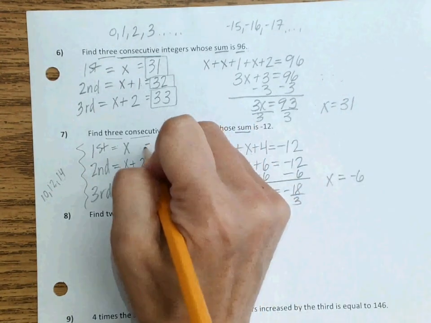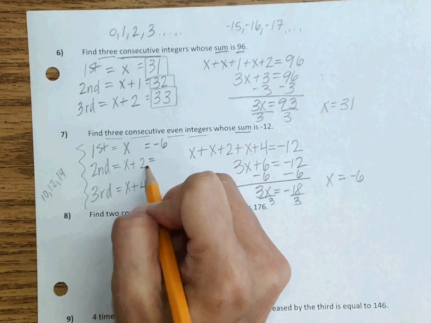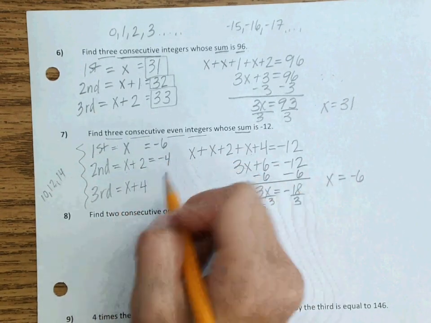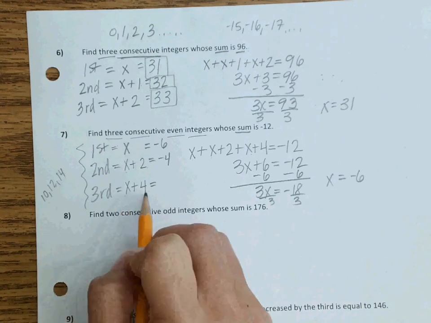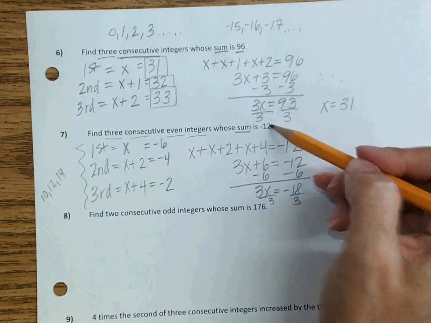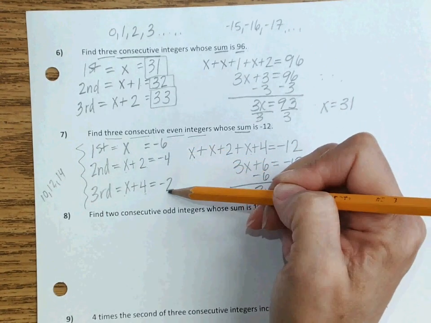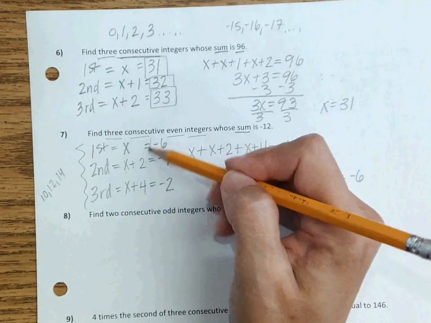So if I put negative 6 in for x, negative 6 plus 2 is negative 4. Negative 6 plus 4 is negative 2. Now let me check my answer. Negative 6 and negative 4 is negative 10, and then a minus 2 more is negative 12, so it does work.